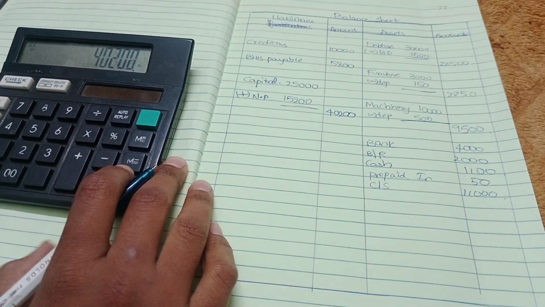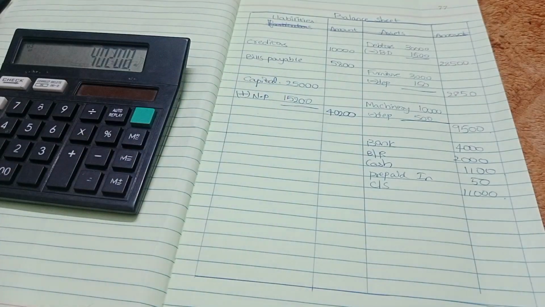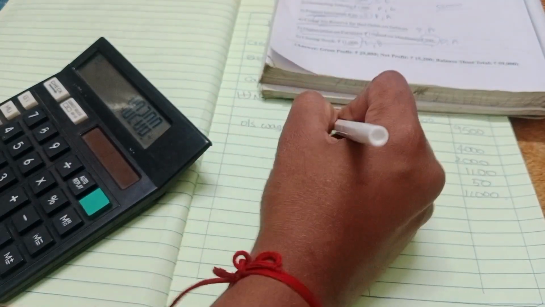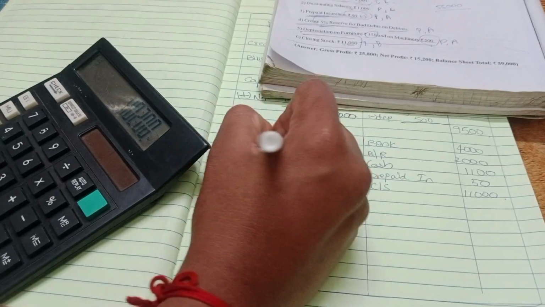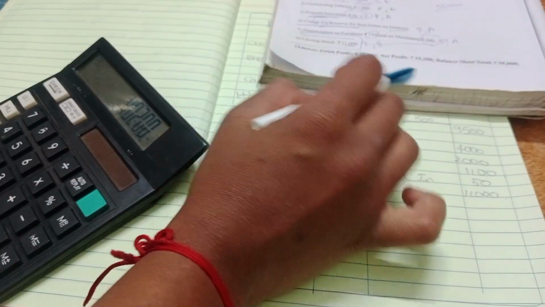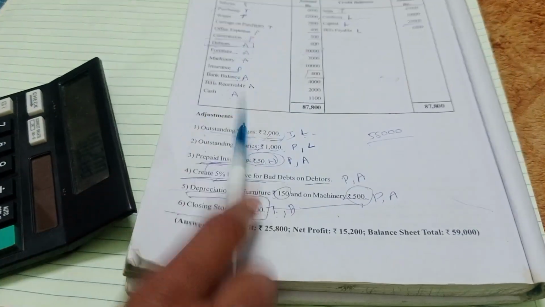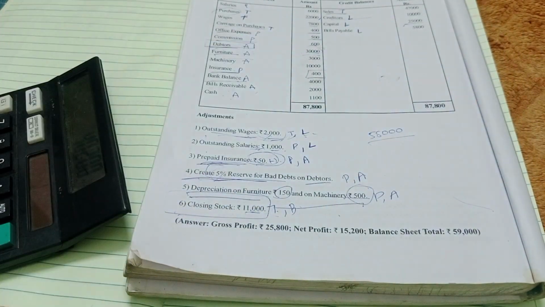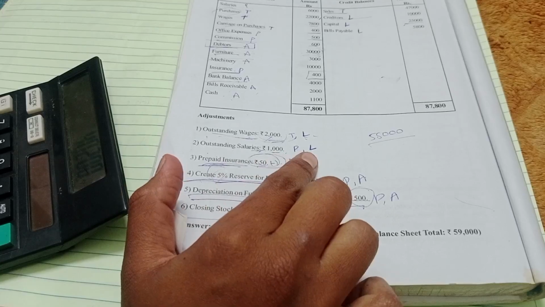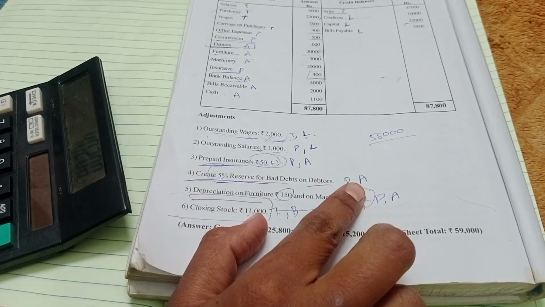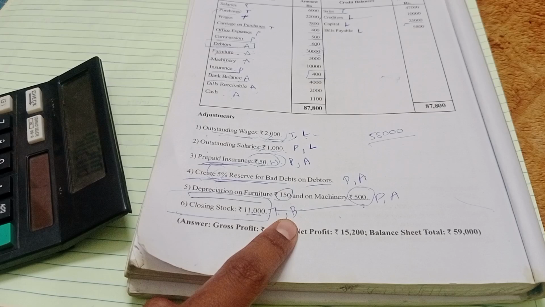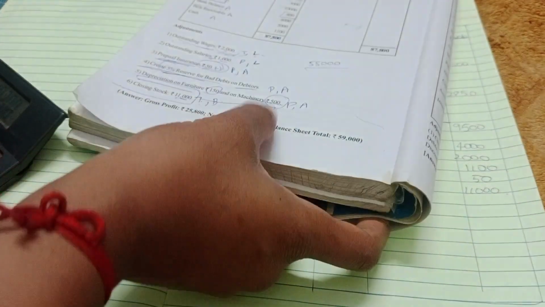Okay students, if we have got a net loss, we need to do minus. Next, outstanding wages we need to enter here. Outstanding wages is 2,000, outstanding salaries is 1,000. That's it, everything we have included. Adjustments we have included two times, trial balance also, everything. Outstanding wages we have included in the trading account on the debit side and the balance sheet on the liability side. So these adjustments we have posted two times, in two accounts.